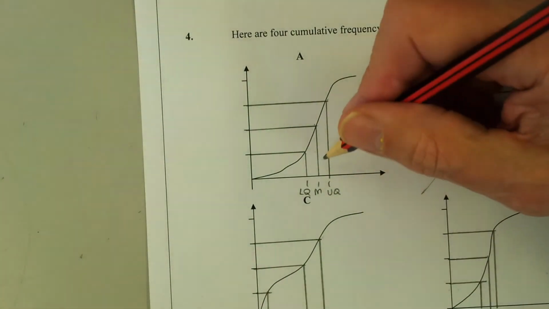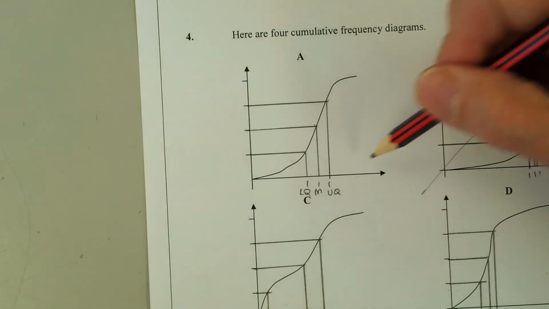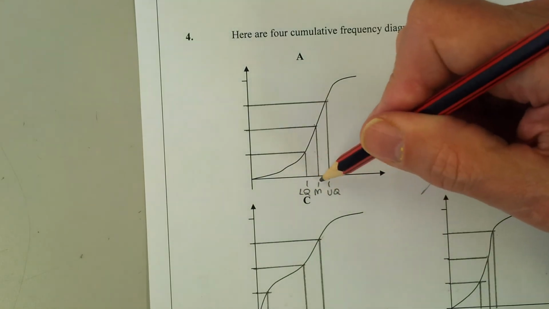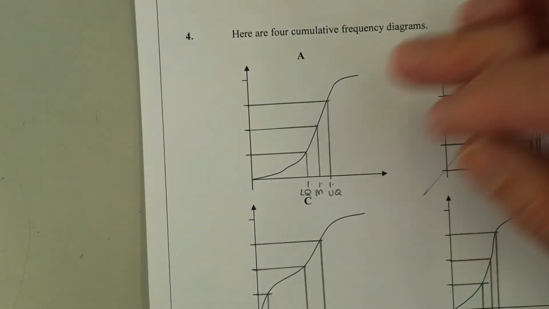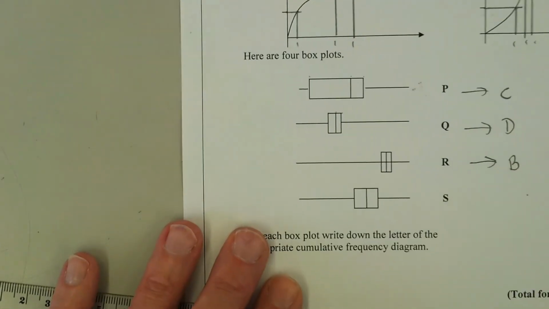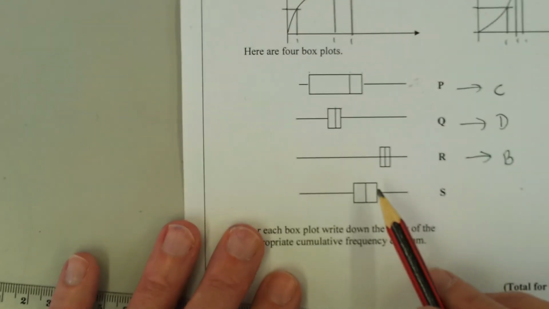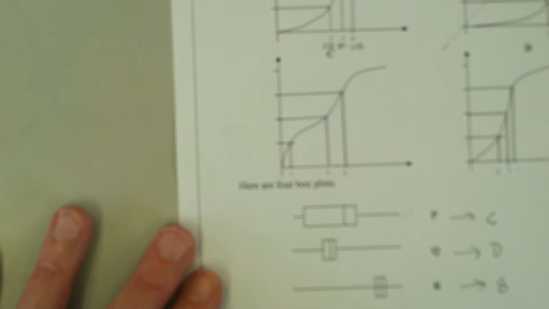We've got A here, which is quite evenly spread, and the marks, the low quartile, median, upper quartile are quite evenly spread as well. So let's have a look. You can see it's got to be that one, which is correct. That matches with what we thought. So that's A. And that's the answer to that question.